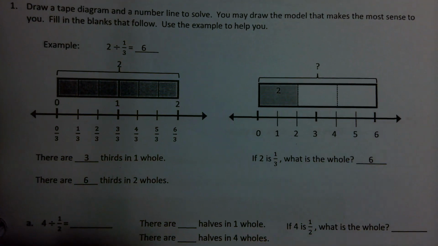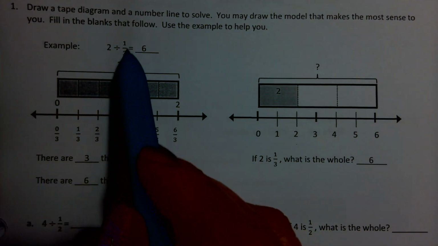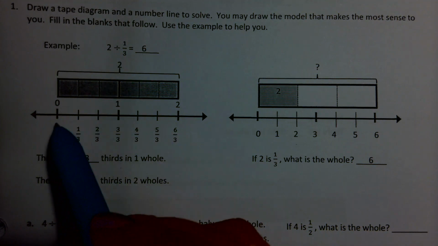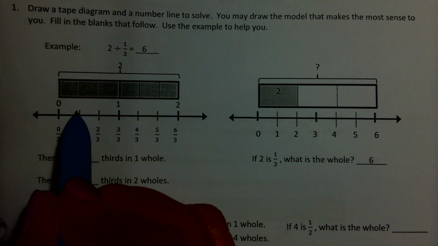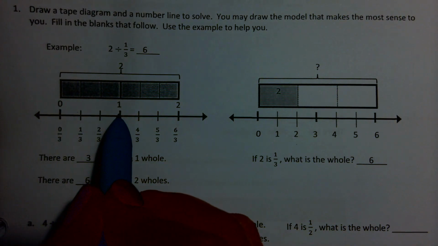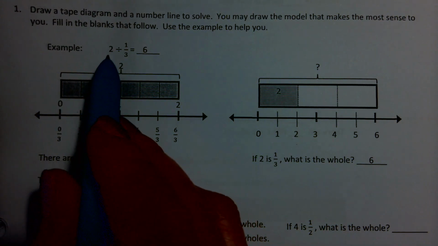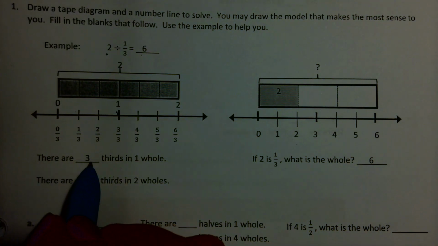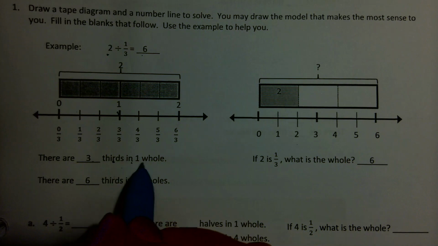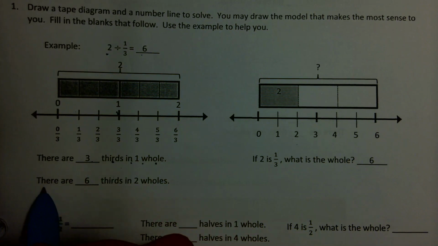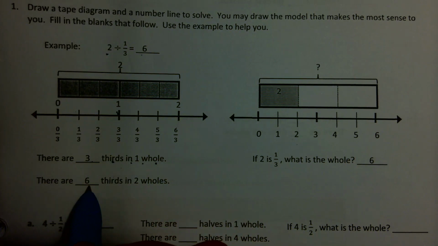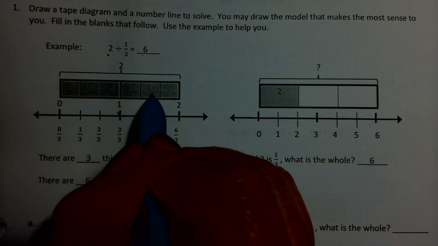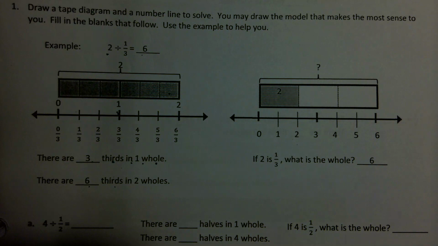Let's look at these two problems here. 2 divided into 1/3. So how many 1/3 are in 1? There's 1, 2, 3 in 1. So 3 times what? 2 is 6, right? So there are 3/3 in 1 whole. So there are 6/3 in 2 wholes. 1, 2, 3, 4, 5, 6.